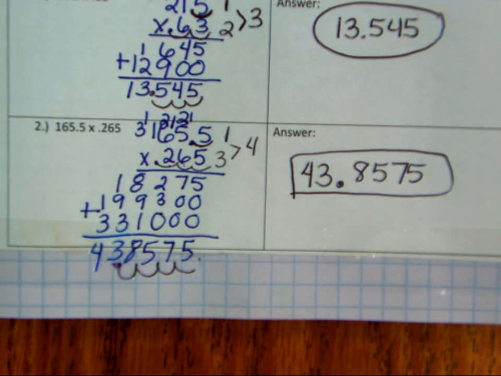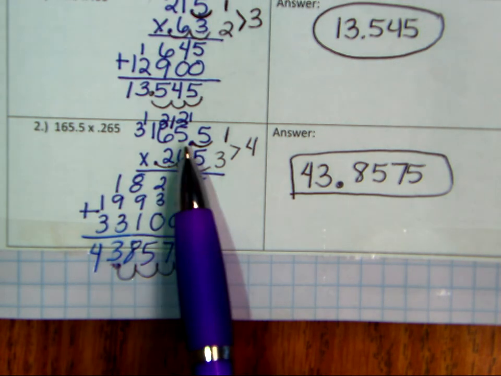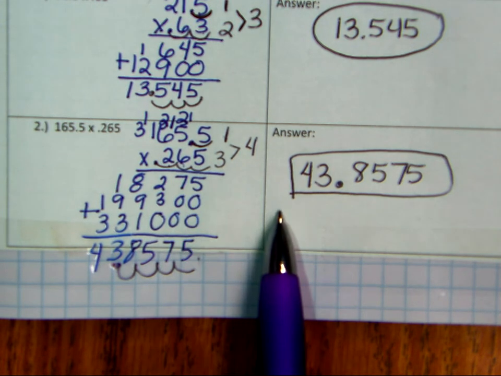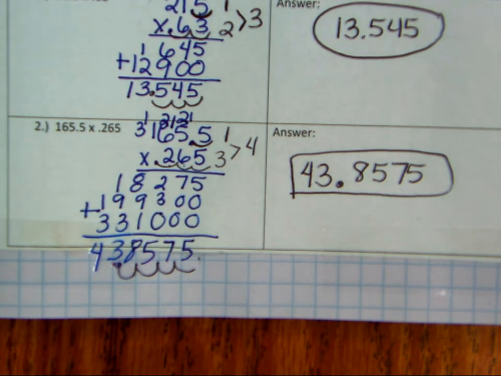So the biggest thing to remember, guys, is it's multiplication like you've done before, but we just need to remember we have to count those decimal places out and then count those decimal places in. Counting how many are in the question tells you how many times you move in the answer.